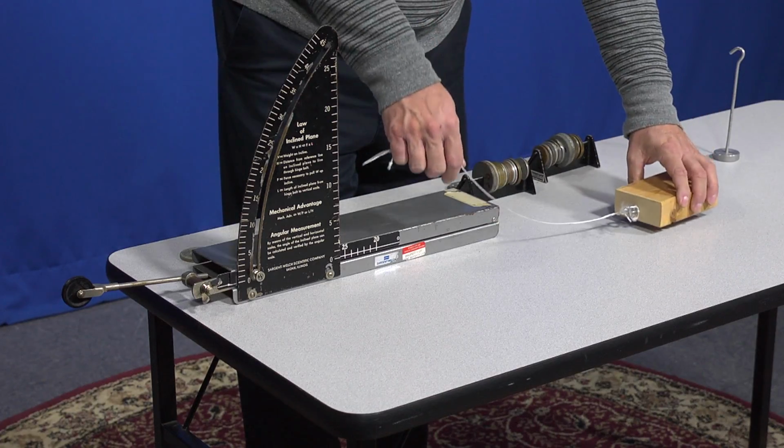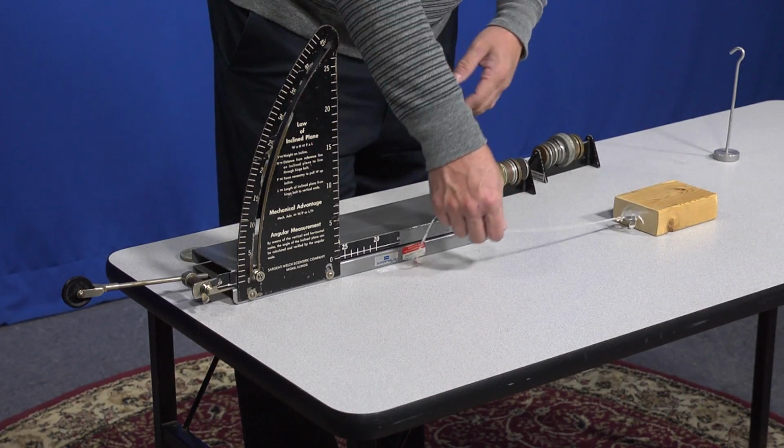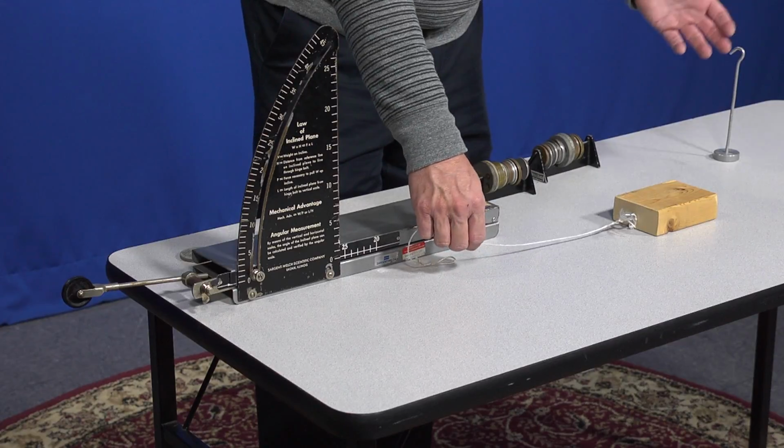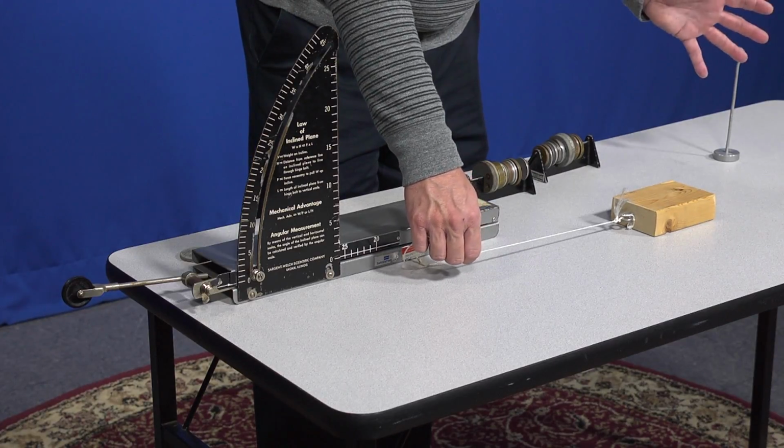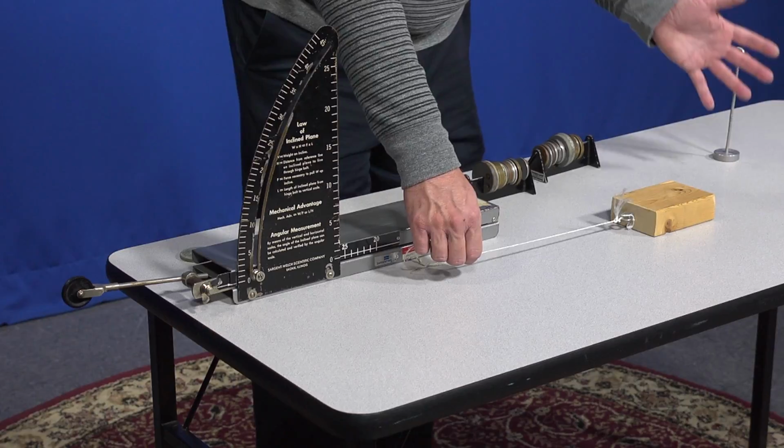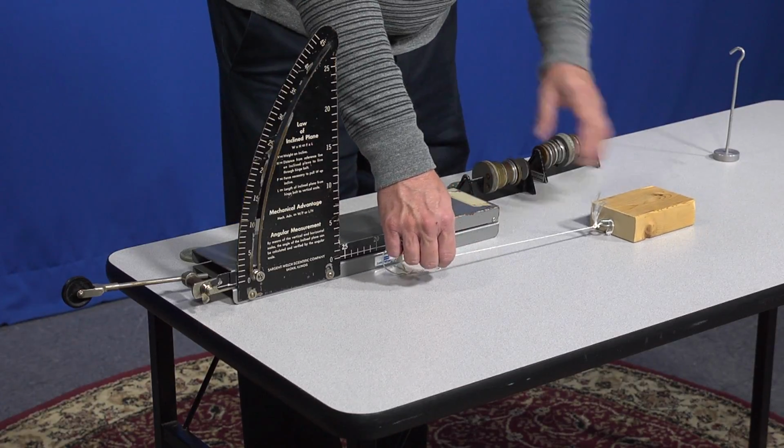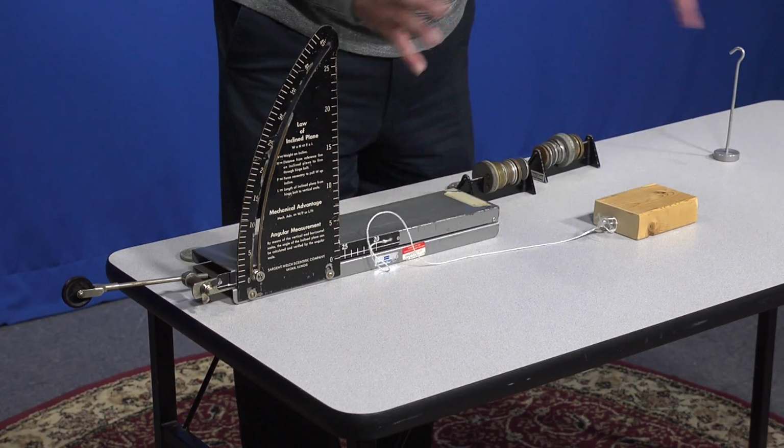If we have an object resting upon a surface, in my case this block of wood here, we might apply a force to try to move the object, and it will only move when we apply sufficient force to finally break it free and move it. And we say the force right at that moment when we get it to move is equal to a force that opposes us, we call the force of static friction.